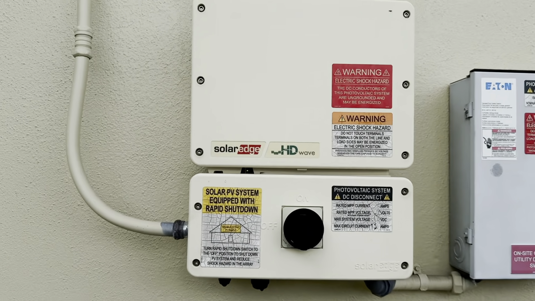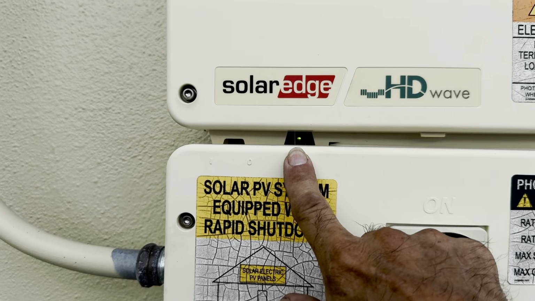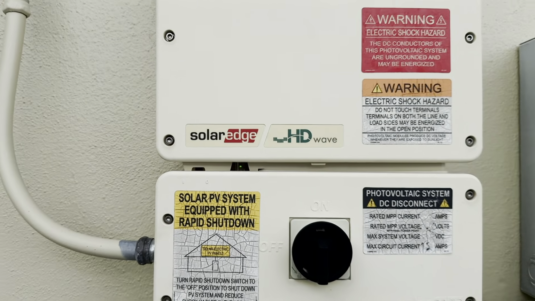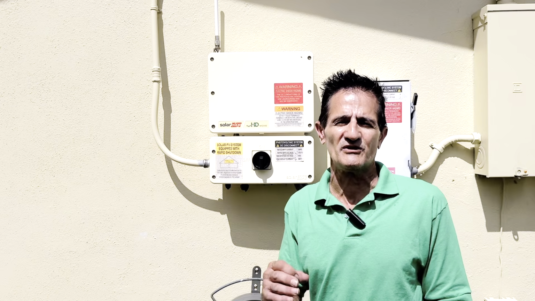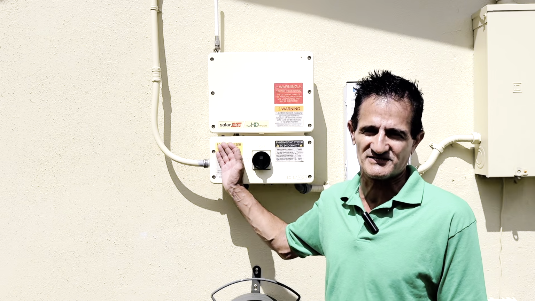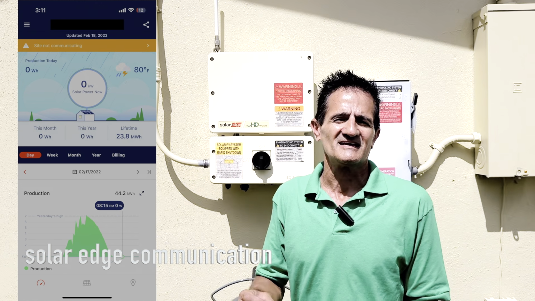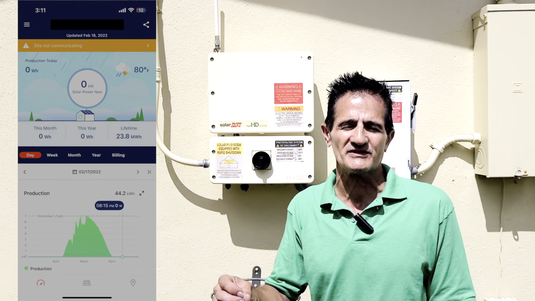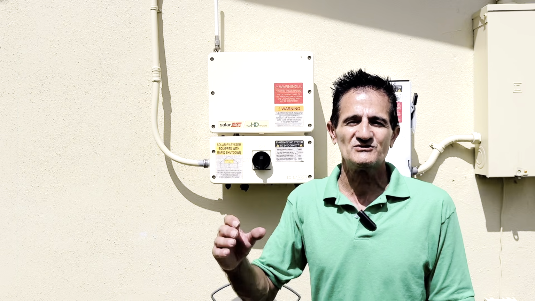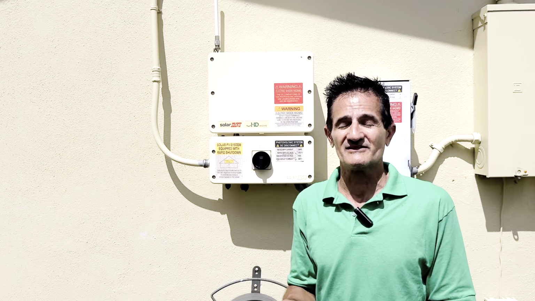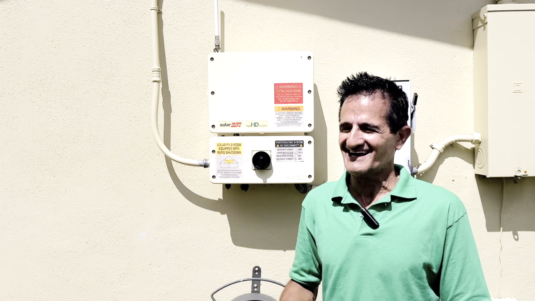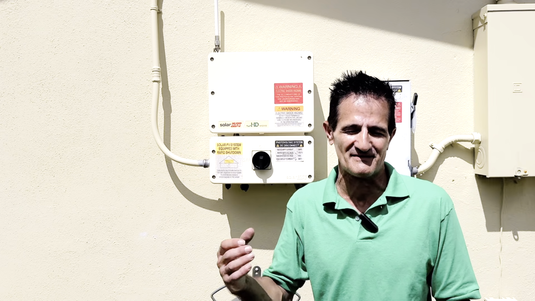But if you have a solid green light, that means the SolarEdge is producing electricity and it is a communication problem. Even without it communicating, it is then producing electricity, but it's nice to have the SolarEdge app working so that way if there is a problem, you get an alert ahead of time rather than waiting for a huge electric bill, right? And that's the whole advantage of having SolarEdge, is having that monitoring.